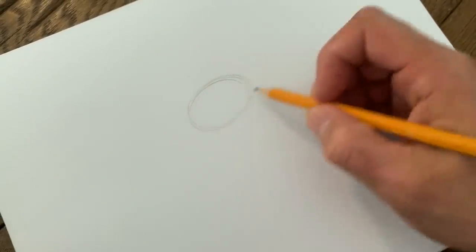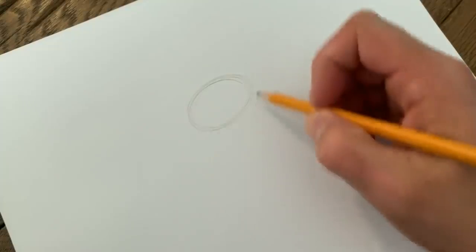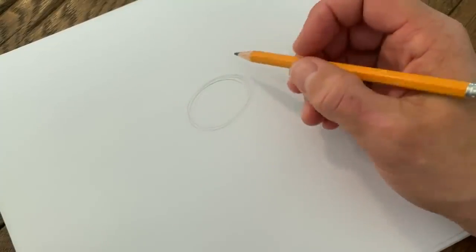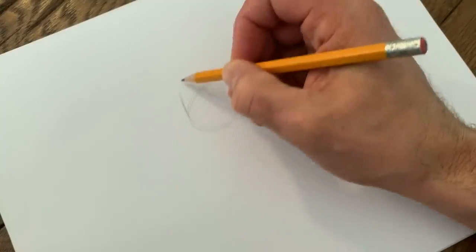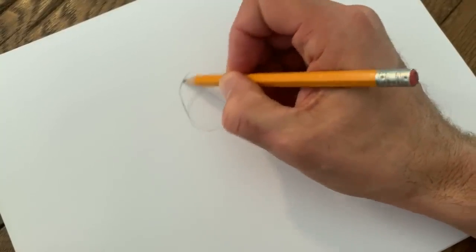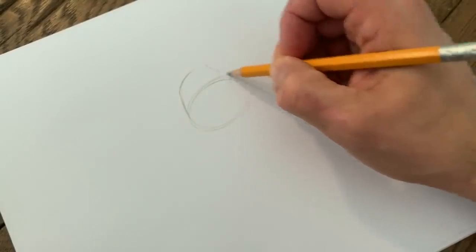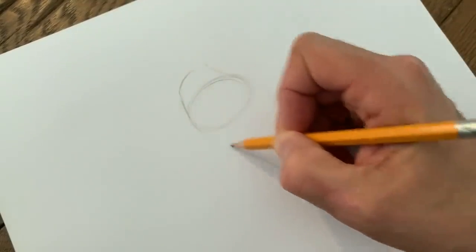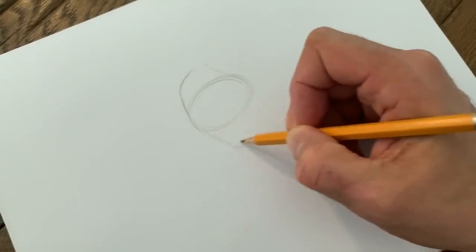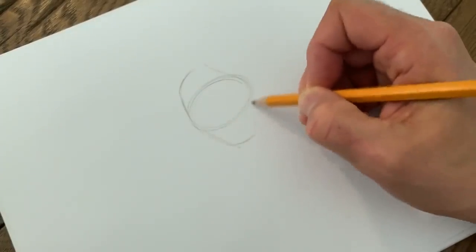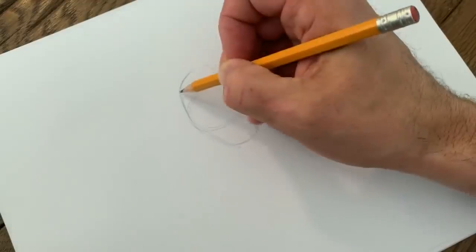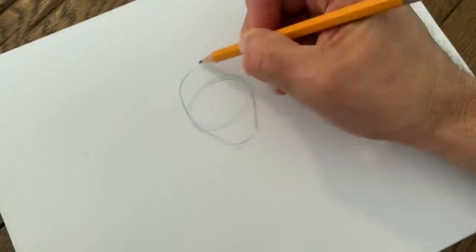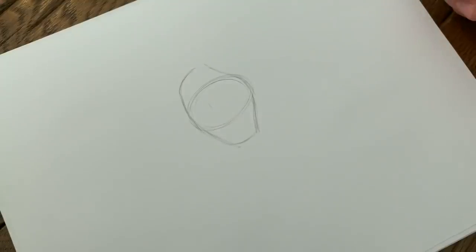So there's my circle, almost like a little oval circle shape. We're going to start with his head here. And I'm going to use this circle to guide and shape what his head will look like. And you'll see what I mean here in a second. But I'm going to take the width of that circle and use it to help me create that bulbous head of his. Okay? So that's how I started off.